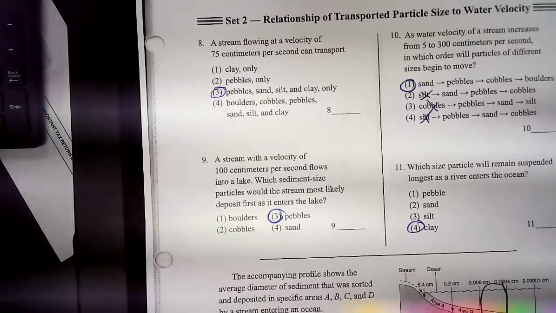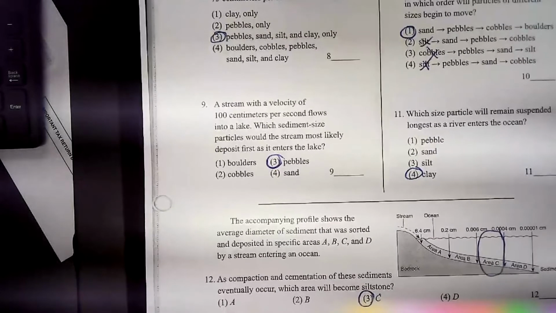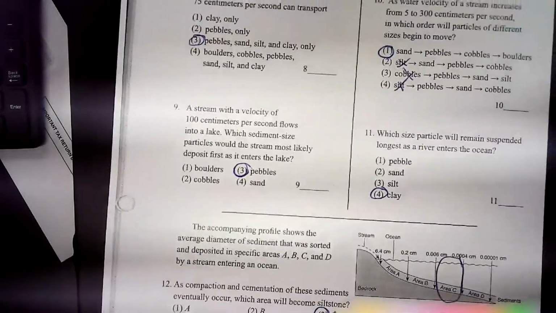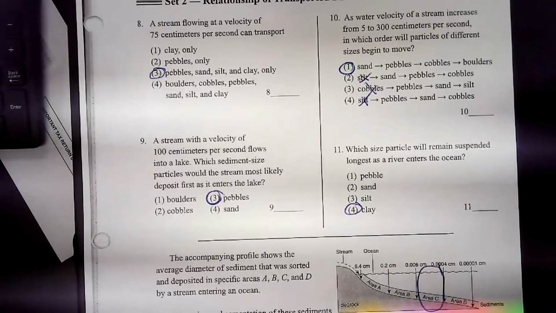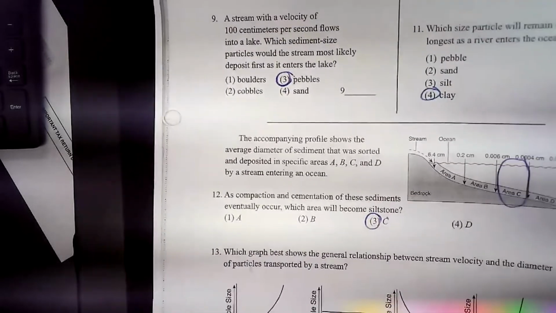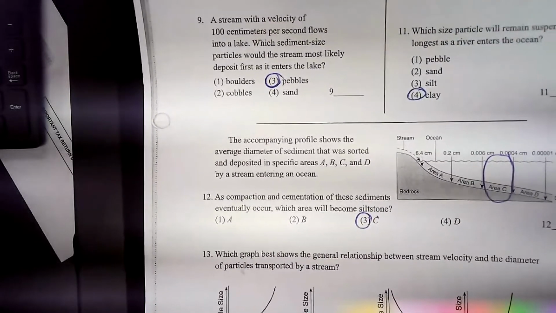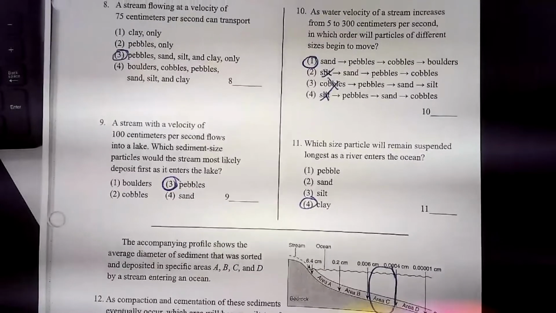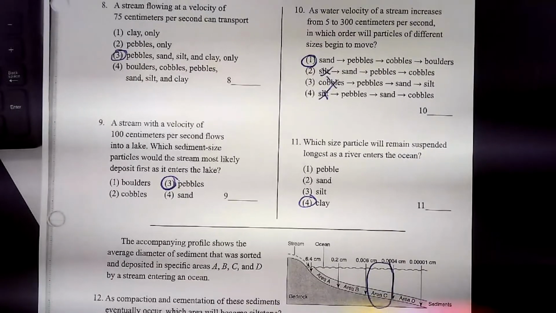Then flipping that onto the back, we have question 8. The answer is 3, 9, 3, 10, 1, 11, 4. Yeah. 10. All right, 10. Yeah, you too. Hopefully I did it right.